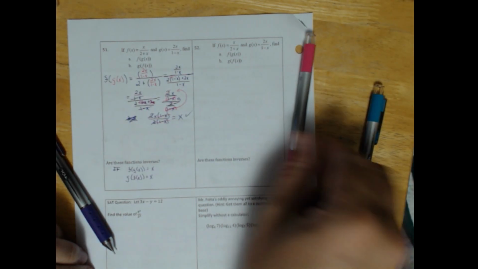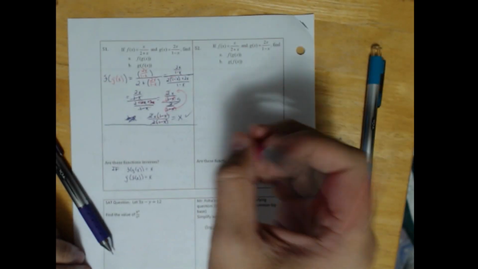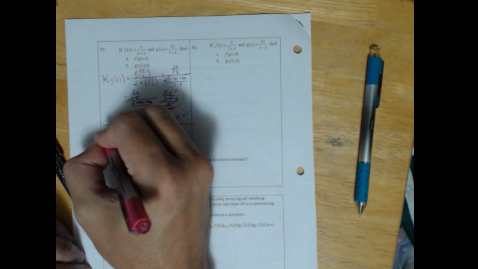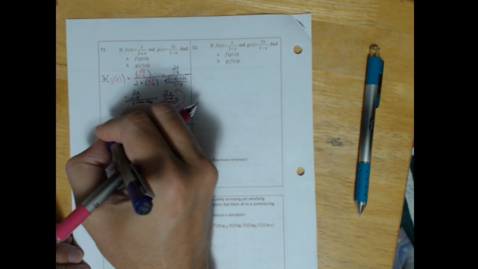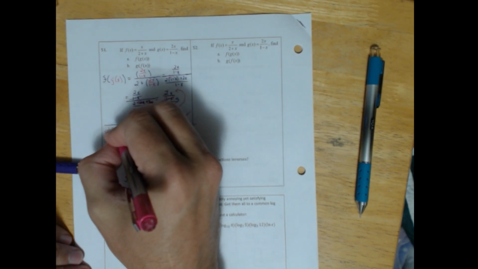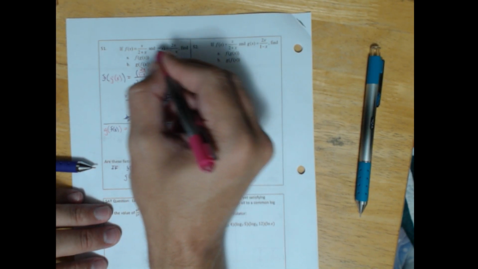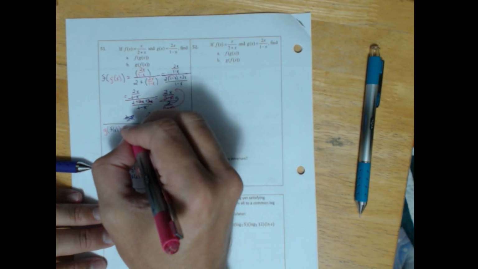Okay. Next up, we need to do g of f of x. So we're going to take all of f and plug it into g.